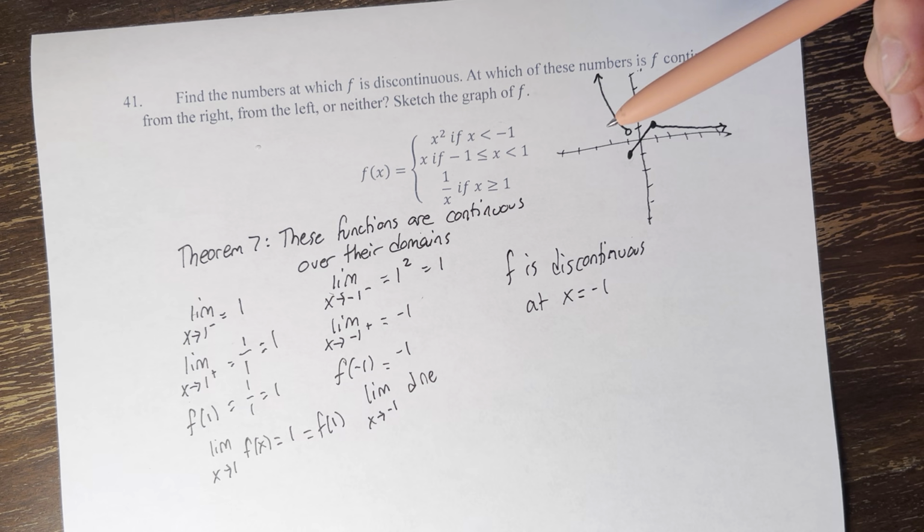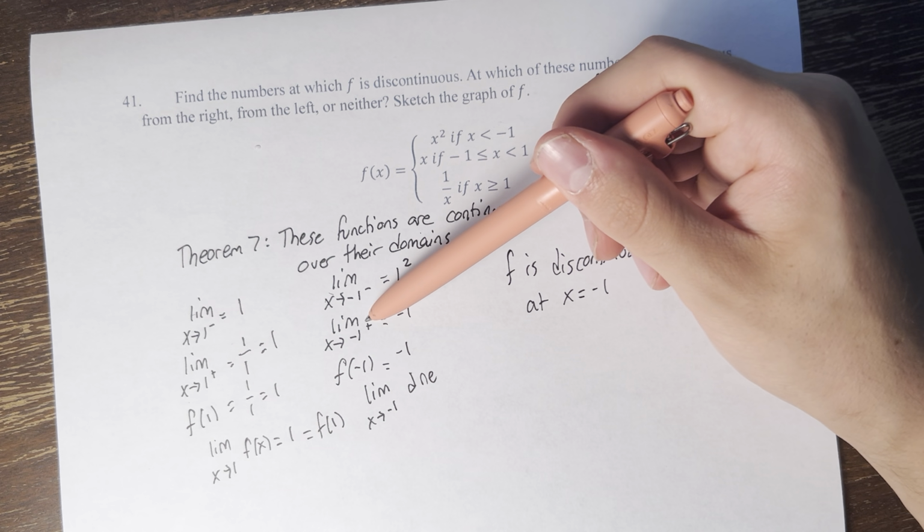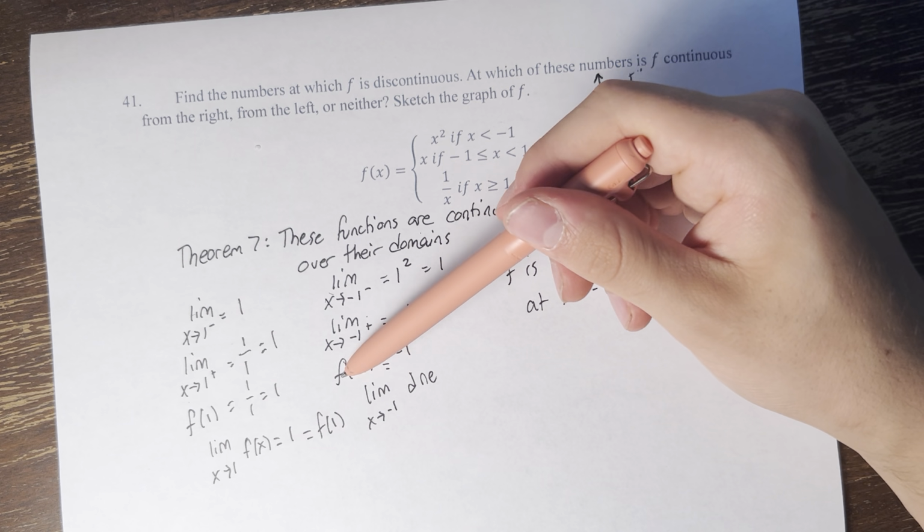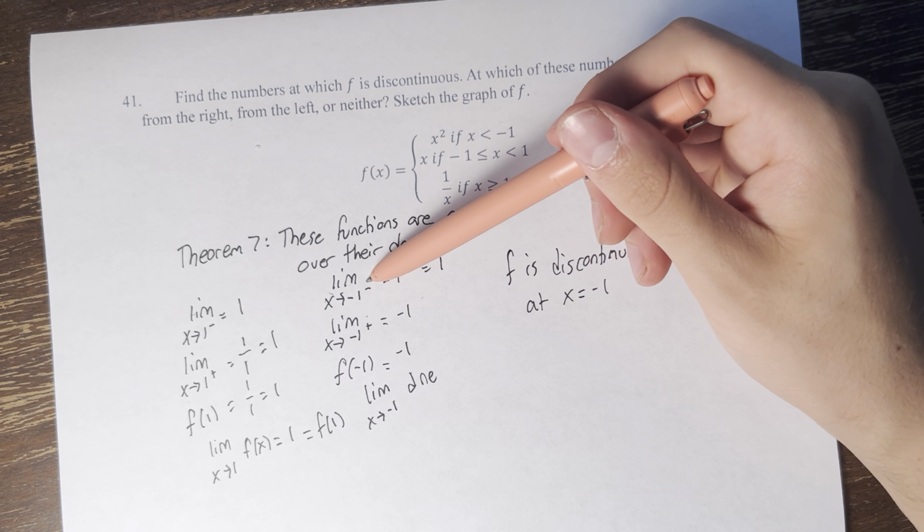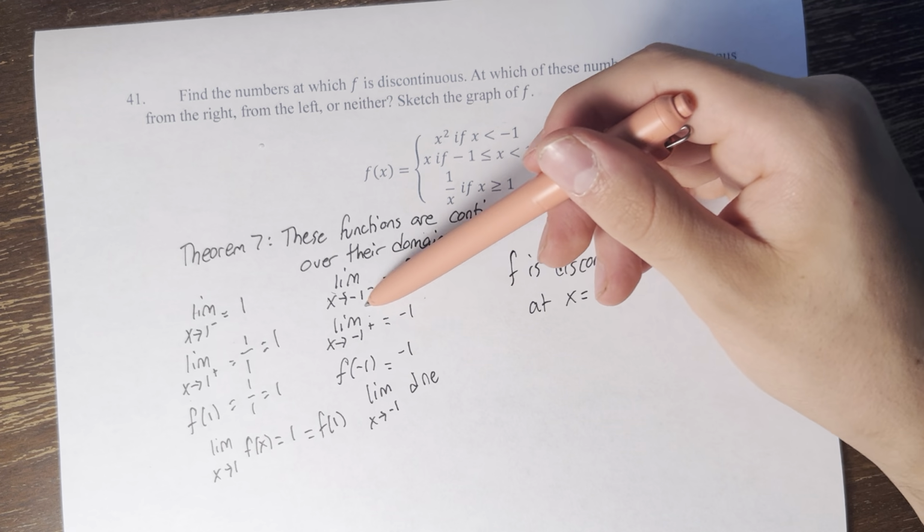And we can see that the limit as x approaches -1 from the right is equal to f of -1, and the limit from the left is not equal to it. So we can say that it's continuous from the right.